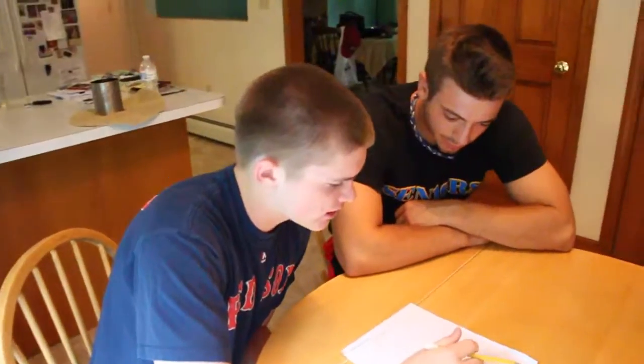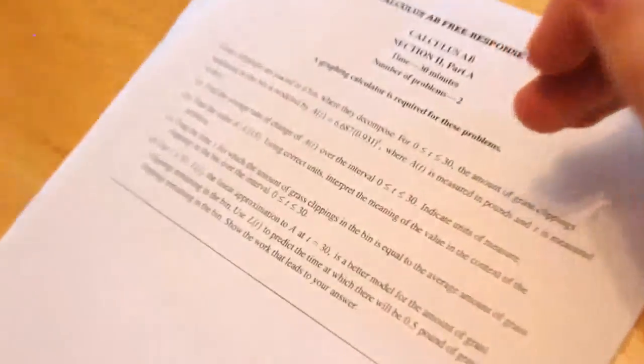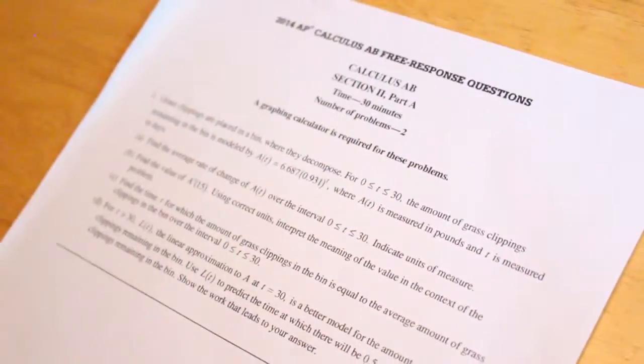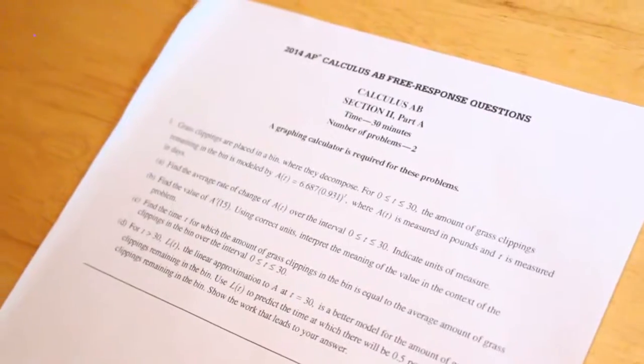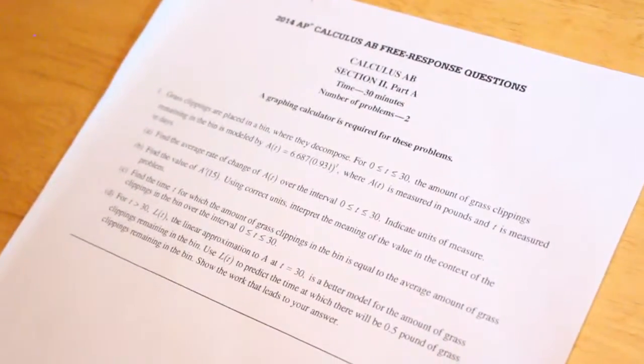So the problem is that grass clippings are placed in a bin where they decompose, and for the interval 0 to 30, the amount of grass clippings remaining in the bin is modeled by A of t equals 6.687 times 0.931 to the t power, where A of t is measured in pounds and t is measured in days. Alright. I think I can help you with this.